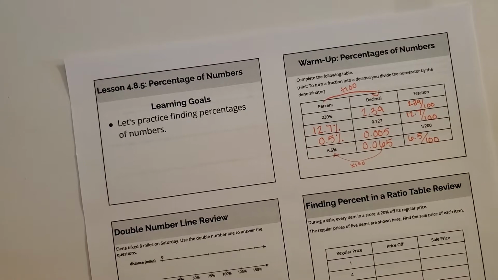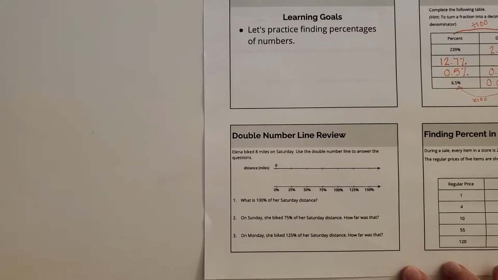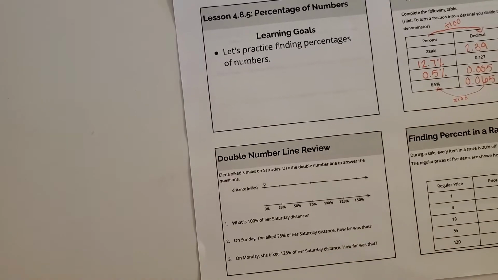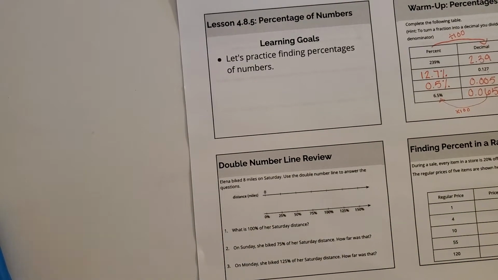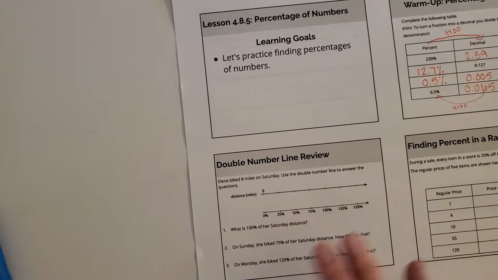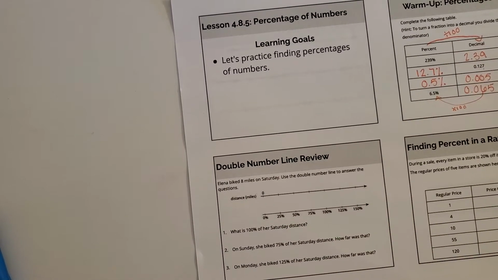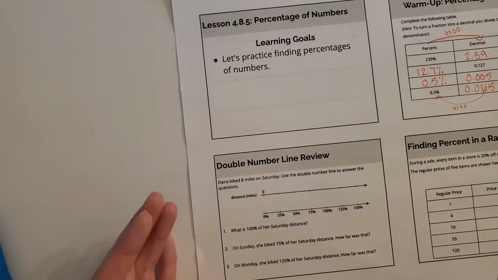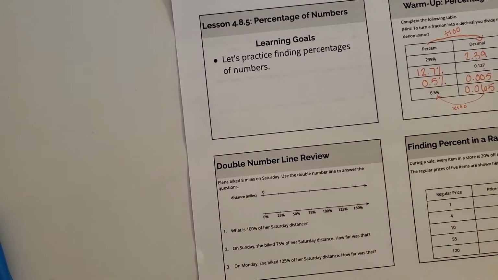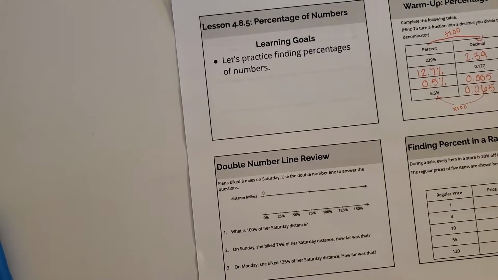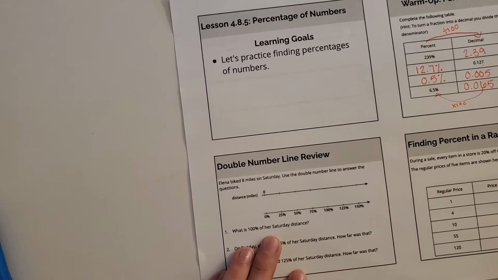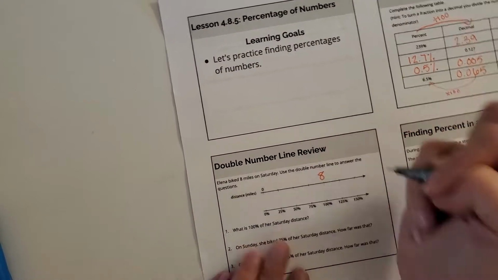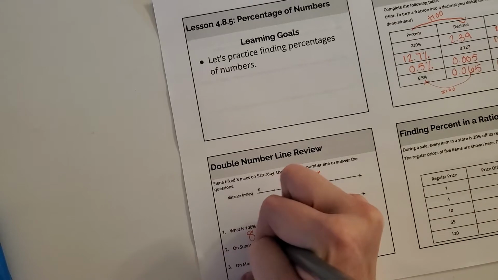Okay, so let's go ahead. Double number line review. Elena biked 8 miles on Saturday. I'm going to complete the double number line to answer these questions. So first, I need to figure out where to put 8 on my number line. 8 is my original value. It's my starting value. Since Elena biked 8 miles on Saturday, then 100% of her Saturday distance is 8 miles.